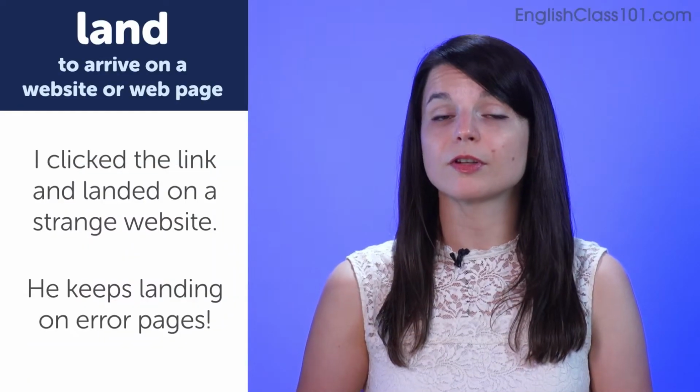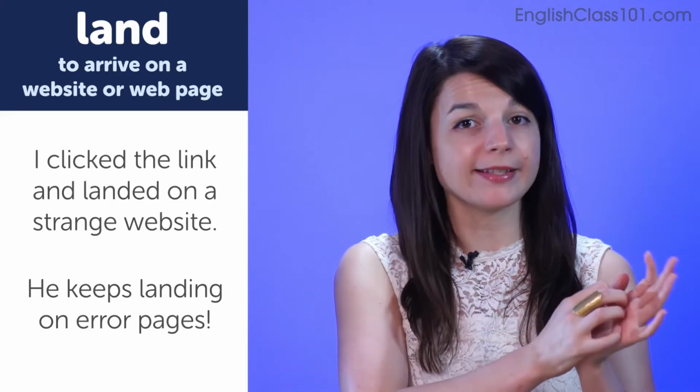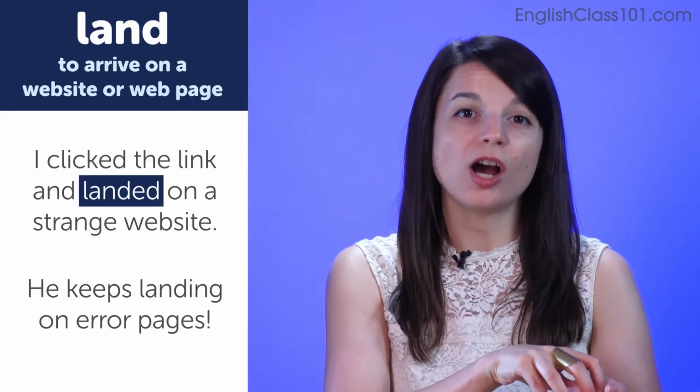So this use of the verb land is specific to the internet. So when we arrive on a web page or on a website, we can use the verb land. It's like we arrive at that place, we reach that place on the internet. So in the first example sentence, it's I clicked on a link and landed on a strange web page or a strange website. Here we see the past tense use of the verb. I landed, past tense, on a strange website. I arrived at a strange website.